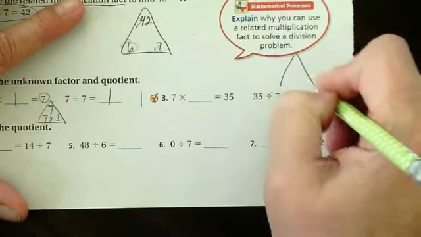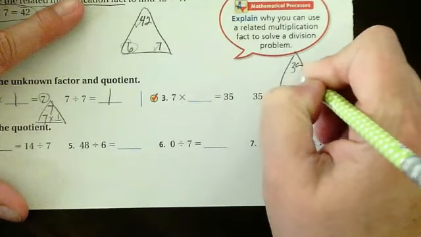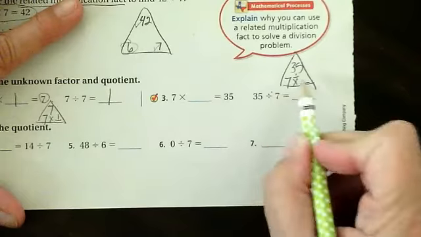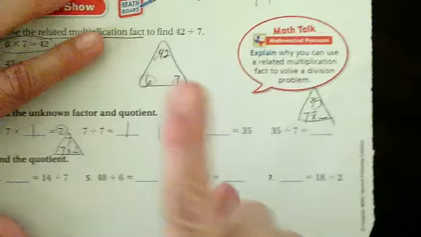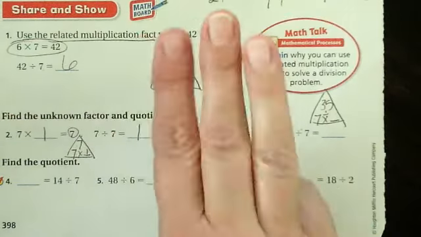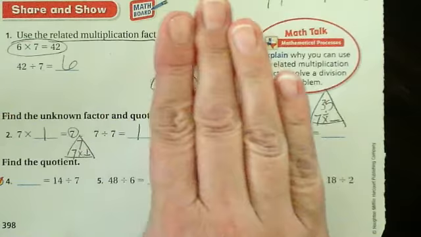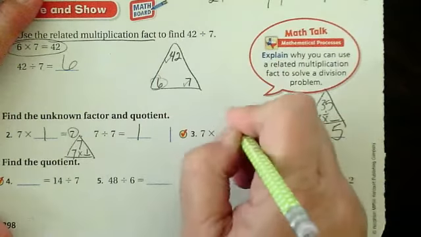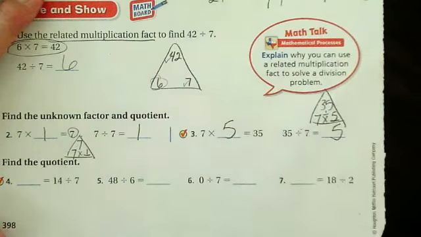All right, let's do another fact family. 35 divided by 7. Let's see, 7 times what equals 35? 7, 14, 21, 28, 35. I have 5 big fingers showing there. So my missing factor and quotient is 5.